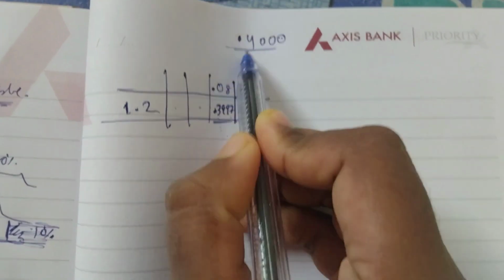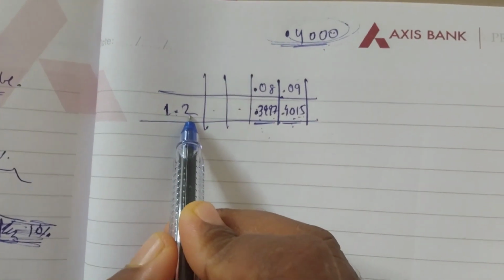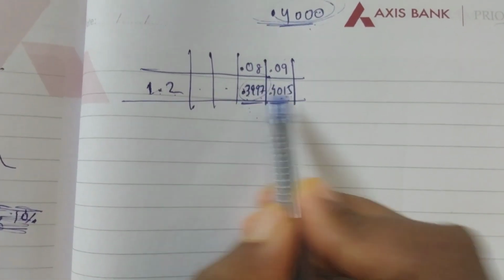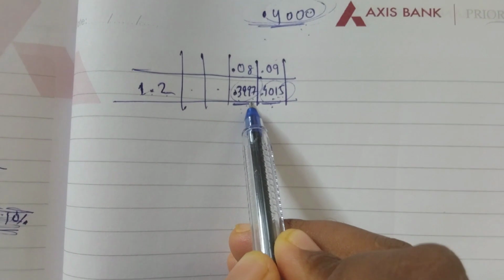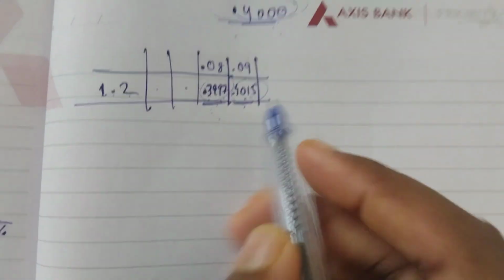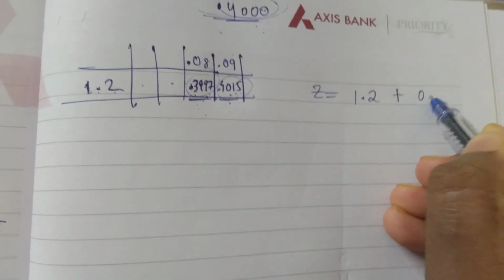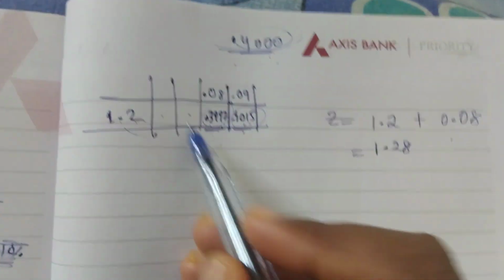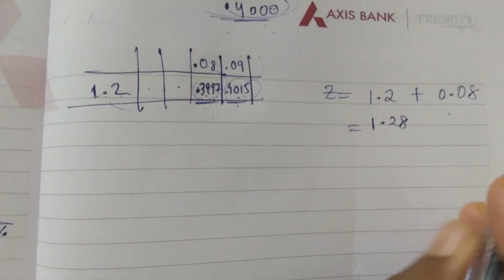So when we saw the chart for 0.4000, we are seeing that at 1.2 and at 0.08 and 0.03 we are getting these kinds of values. We are not getting exactly the value which we want, but 0.0003 lesser or 0.0015 greater than that. So we can consider any one of them, and we can take z equal to 1.2 plus 0.08, which is nothing but 1.28. Directly you can write 1.28. 8 is there, no? 1.28, 1.29, any one you can consider.